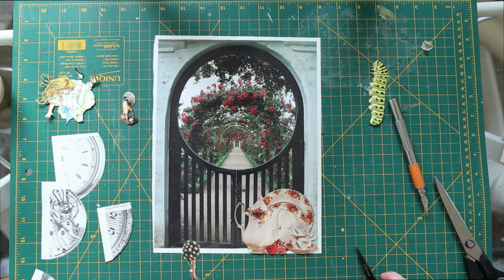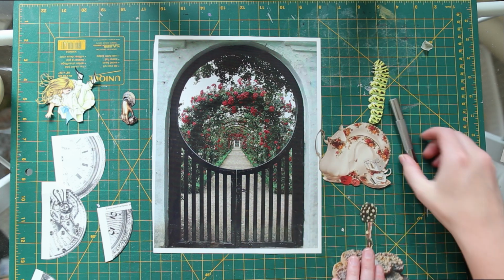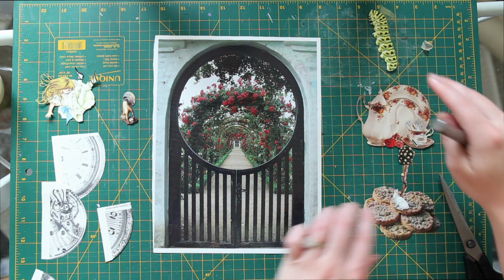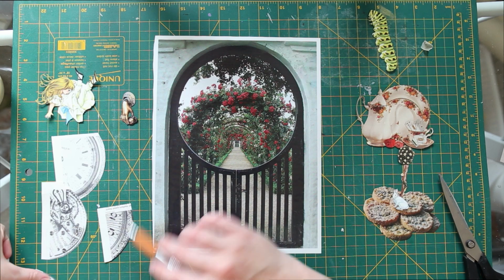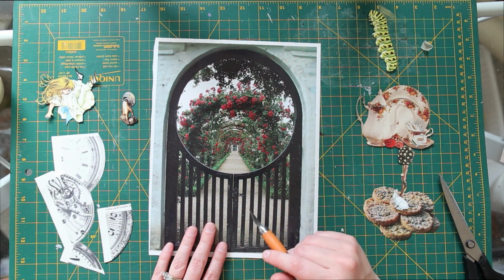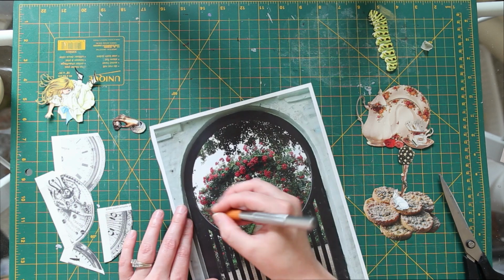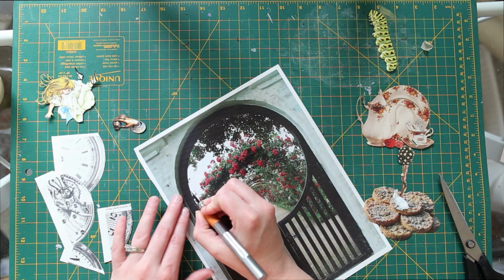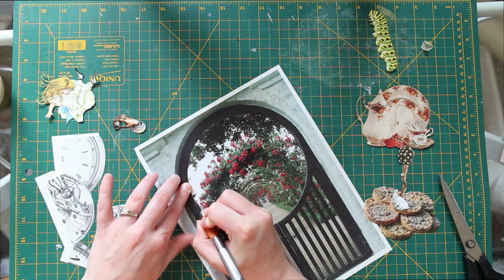Still unsure about these elements, but I do know that I want to slip these in around this circle. So the best way to do that is to just cut this circle.